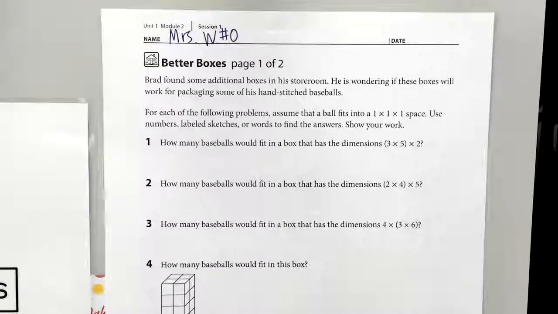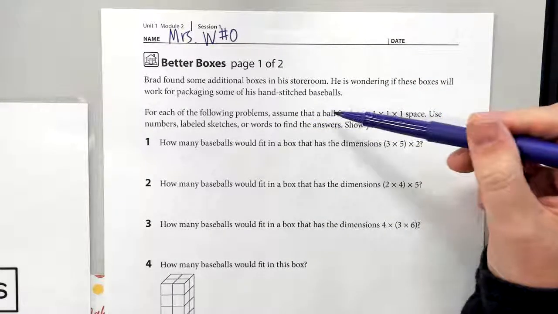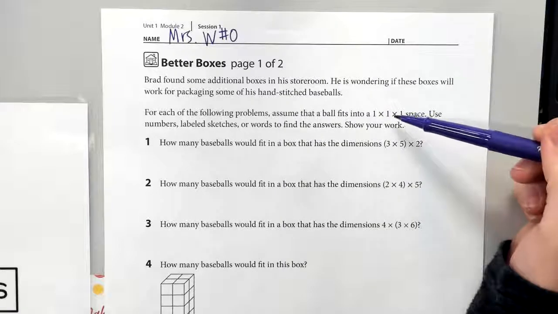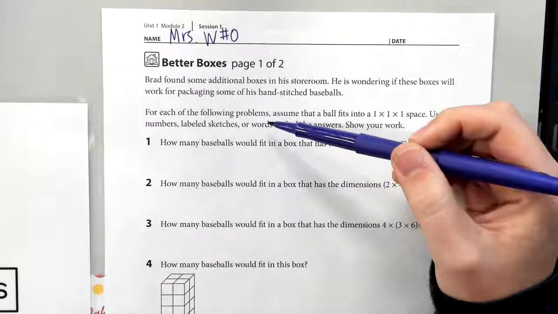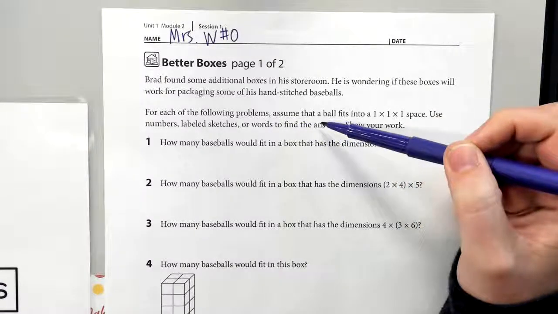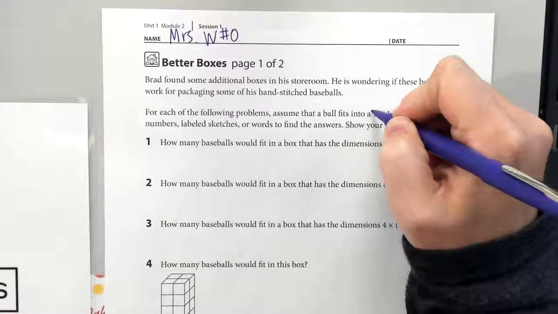Brad found some additional boxes in his storeroom. He is wondering if these boxes will work for packaging some of his hand-stitched baseballs. For each of the problems, assume that a ball fits into a 1-by-1 space. Use numbers, labeled sketches, or words to find the answers. Show your work. So we have some numbers here.